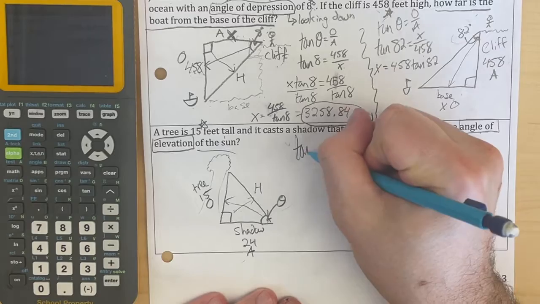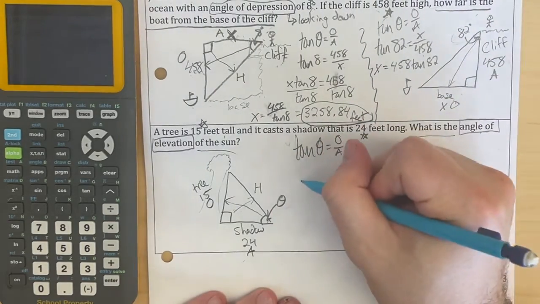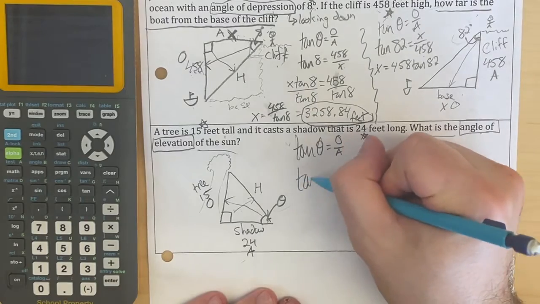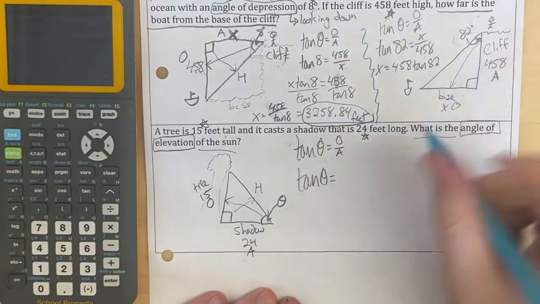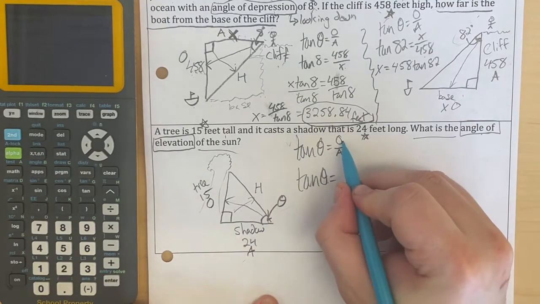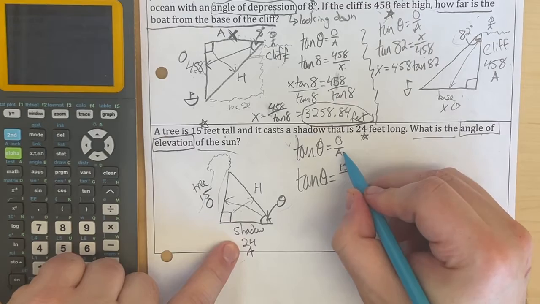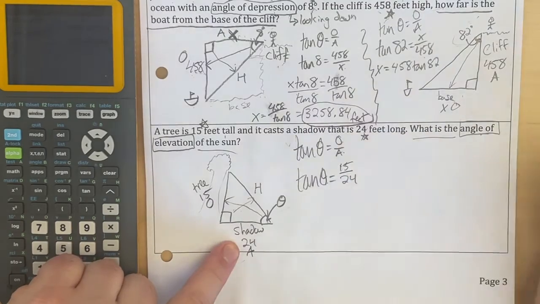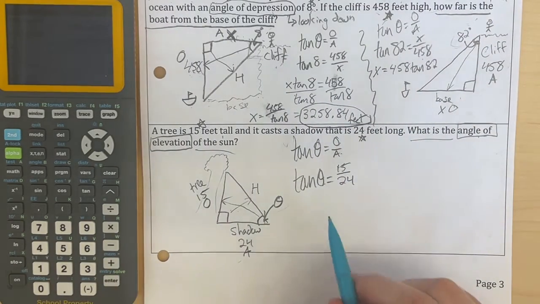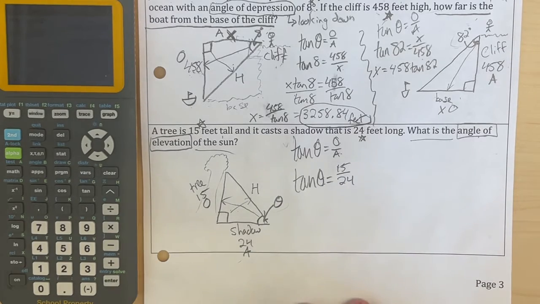So I have tangent of theta, opposite over adjacent. Plug in my values. I'm looking for theta, so that means I have to keep the theta how it is. Opposite is 15, and adjacent is 24. Make sure you can use that inverse trig function to get theta by itself.